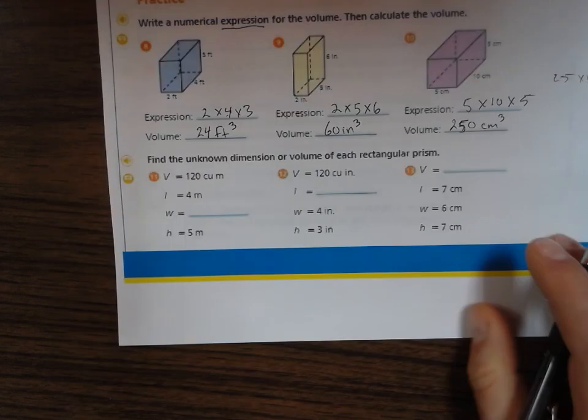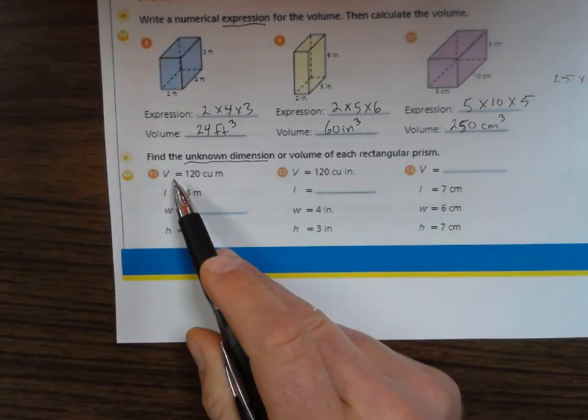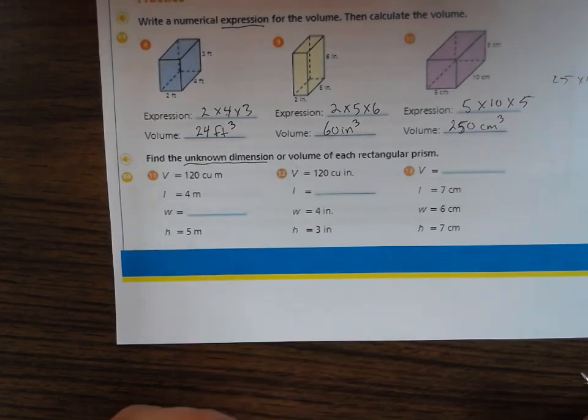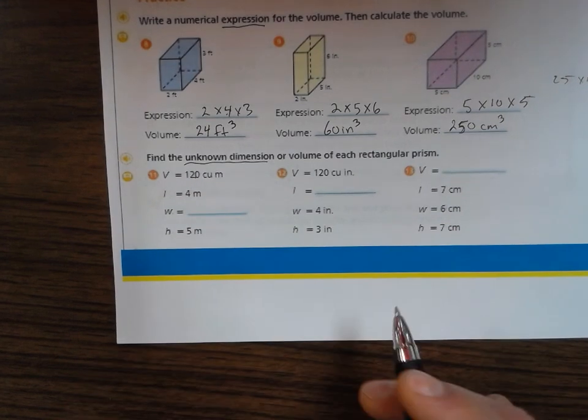Now, down here, we have to find the unknown dimension. It might be the volume, it might be a length or a width or a height. They can do any one of them. Just know if it's your volume, you have a missing length in there that you might have to divide. Maybe you just know in your head, though, too.